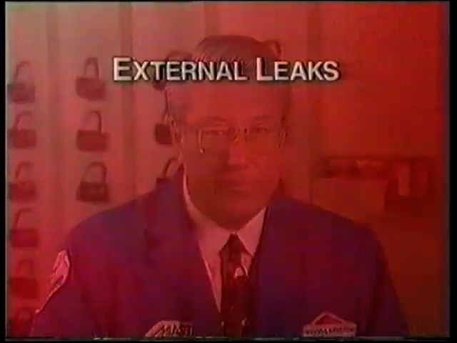Now, let's look at the last 2 categories: leakage while operating or during coast down. In either case, you'll use the same procedures. Most cases of leakage during operation or coast down are caused by the problems we just discussed: dirt and debris. There are, however, some additional situations which can cause either external or internal leakage.